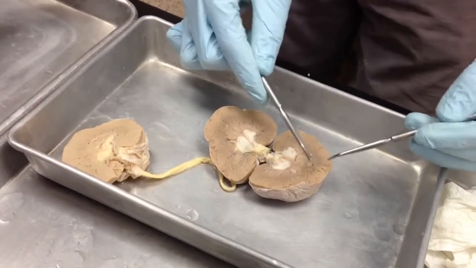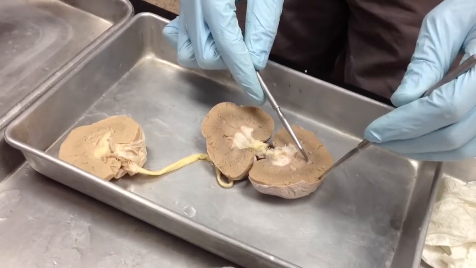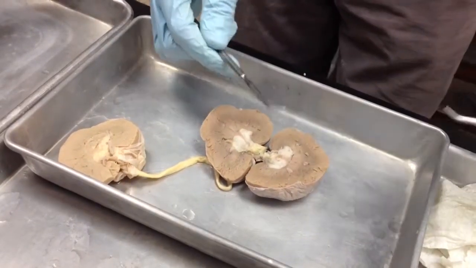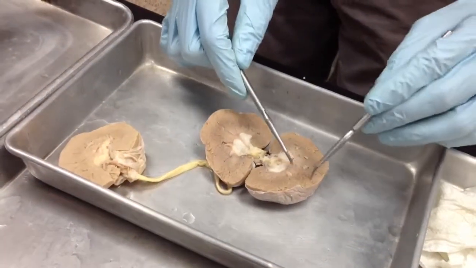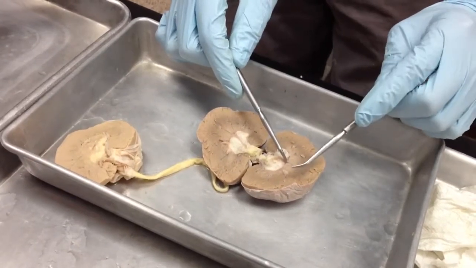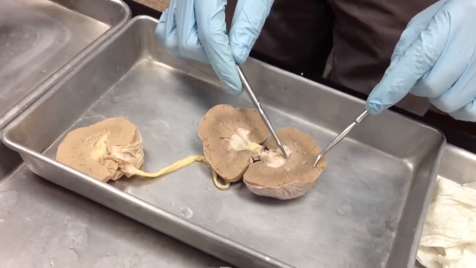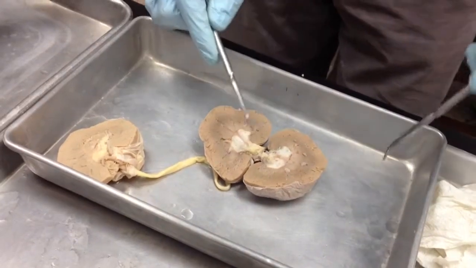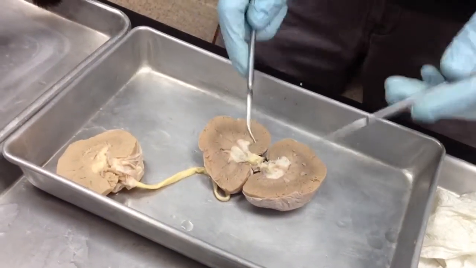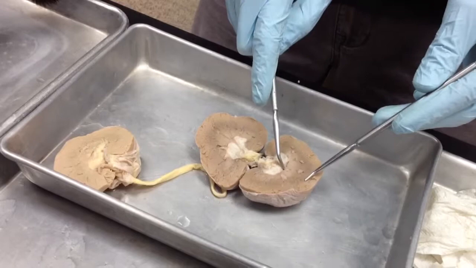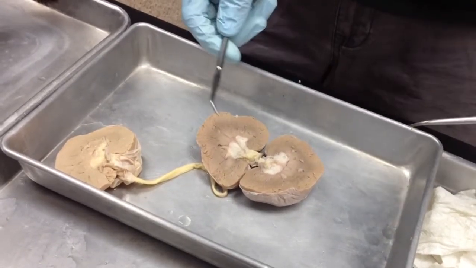One thing to really notice is, if I have a pin very far out there, I'm asking about the cortex. Also, another thing to notice is that differentiation in color. Along that line, you can see how it goes from dark to light. But again, just think about it in three sections: renal pelvis, renal medulla, renal cortex.